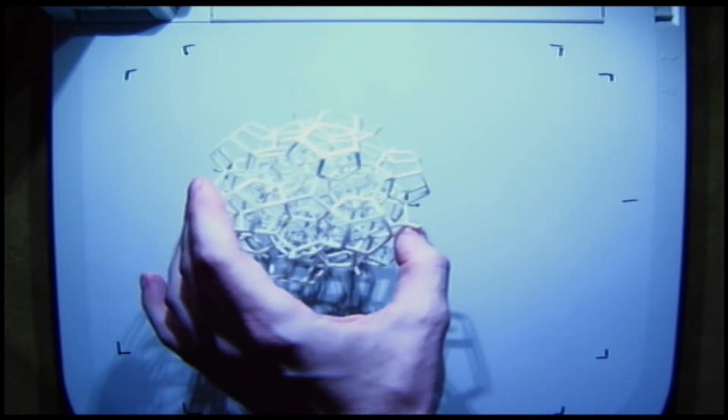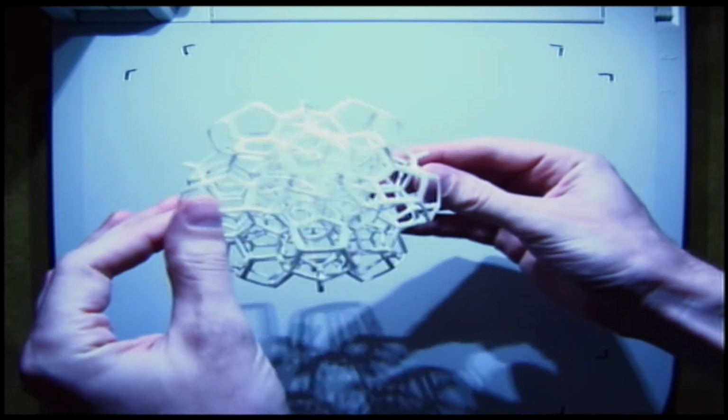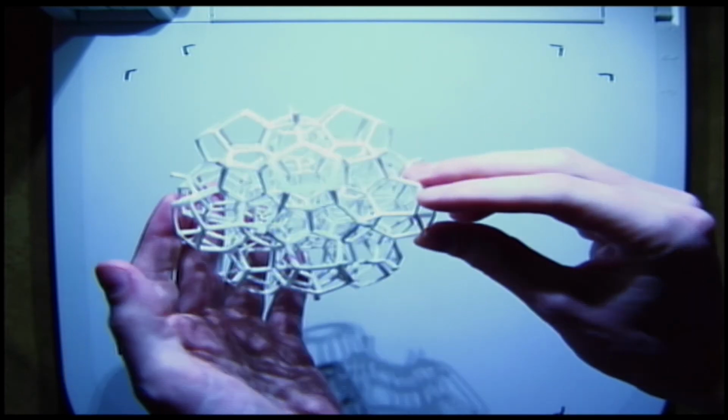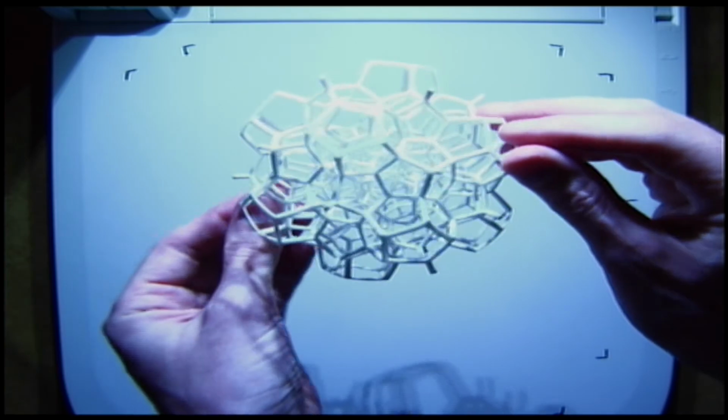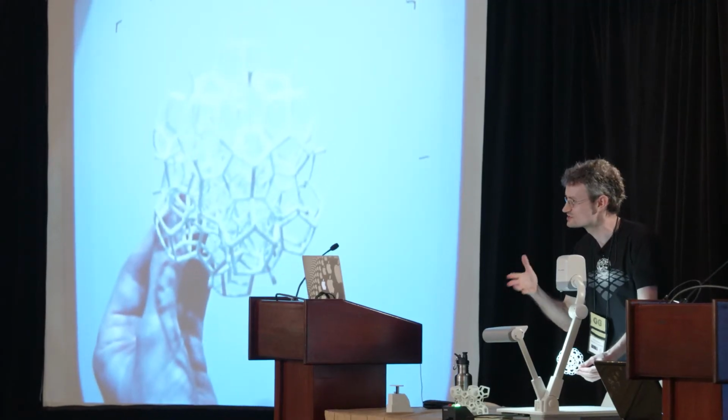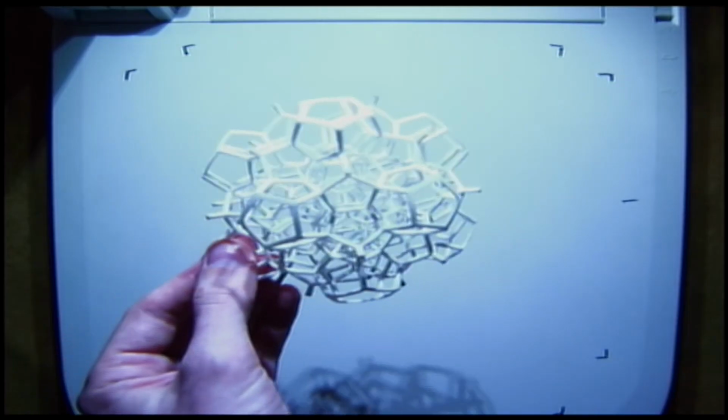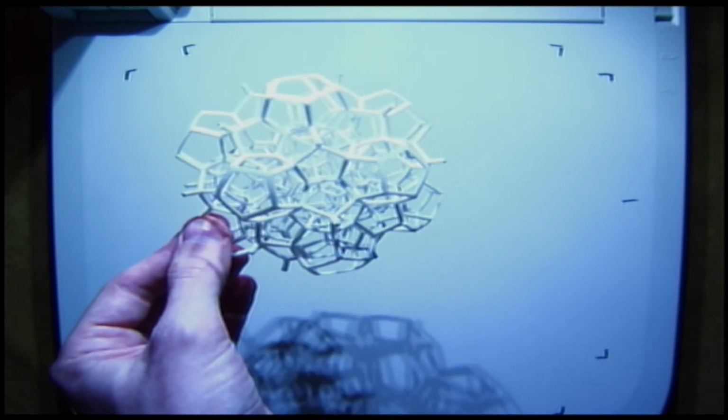There we go. So you may have seen this. This is a 3D printed model of the same thing. This is half of the 120 cell. So this is a four-dimensional sort of version of the dodecahedron. And so we're going to use that for one of the versions of Hypernom.